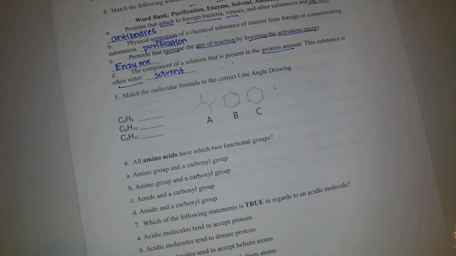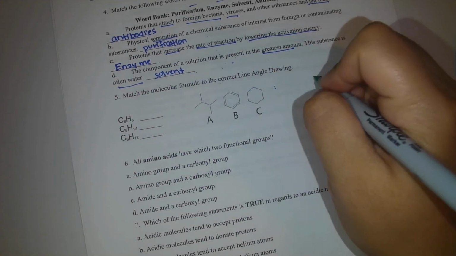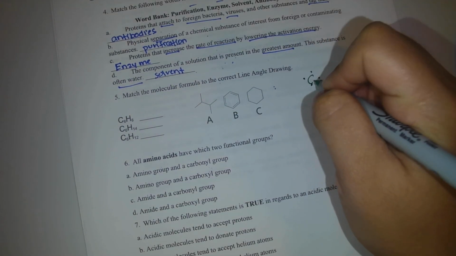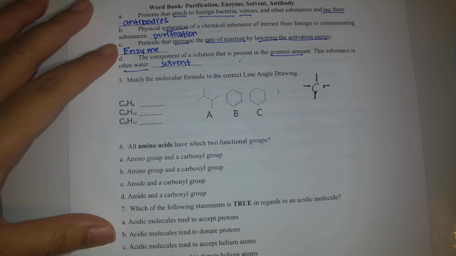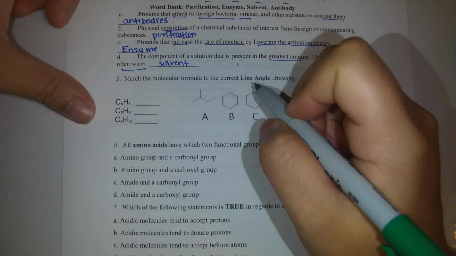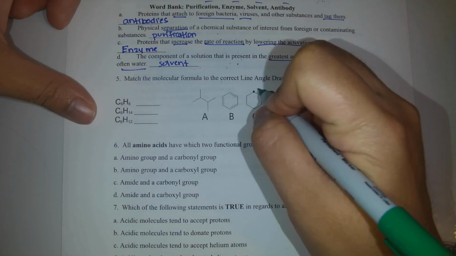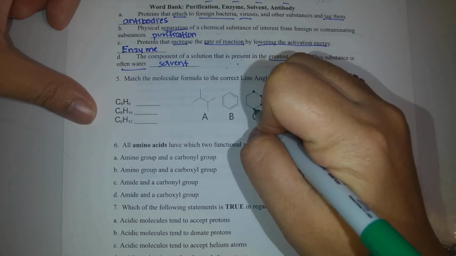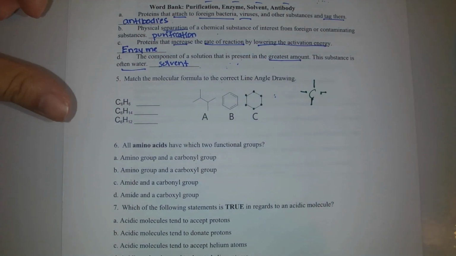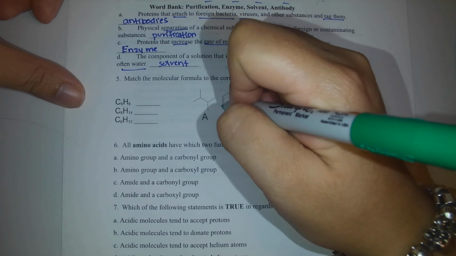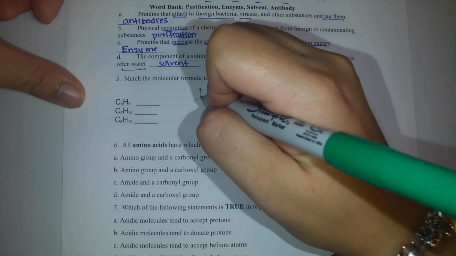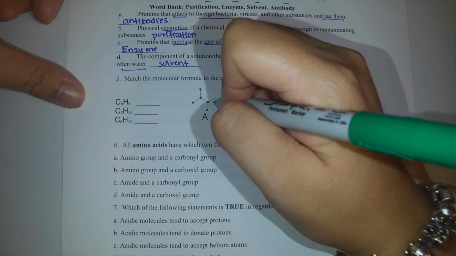So match the molecular formula to the correct line drawing. This one is pretty fun. Again, we have to remember, carbon has 4 areas. It can connect 4 times. It wants to bond 4 times. So each dot here, we have 1, 2, 3, 4, 5, 6. Each one here is telling us that we have carbons. So each structure here has 6 carbons.